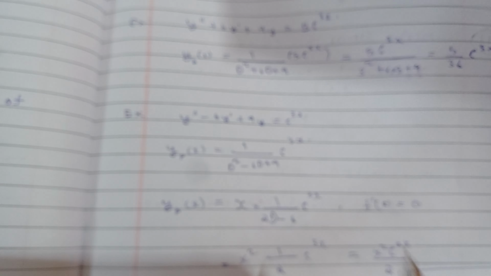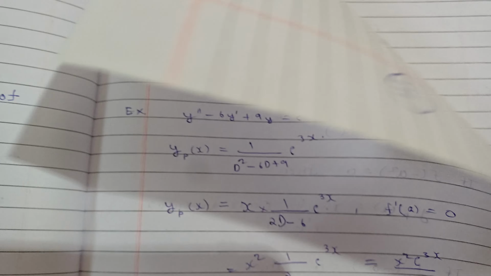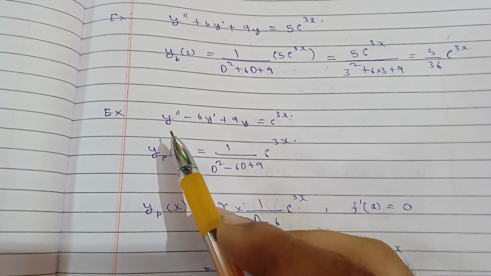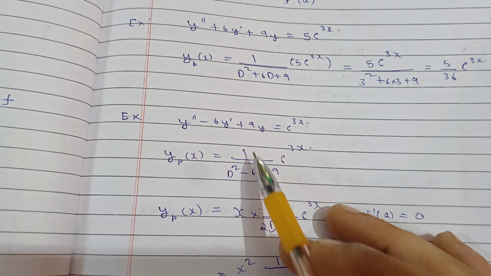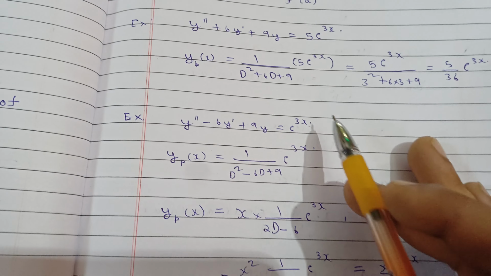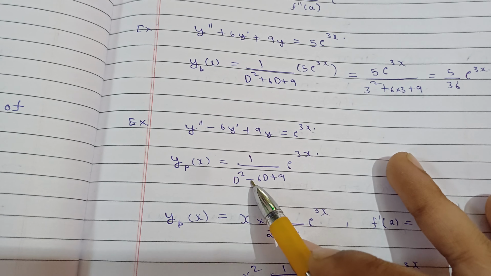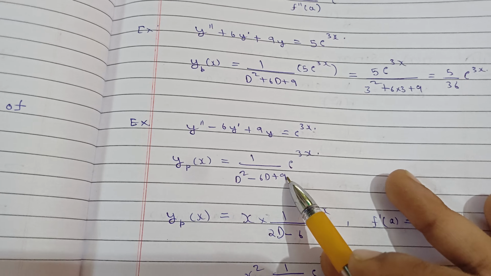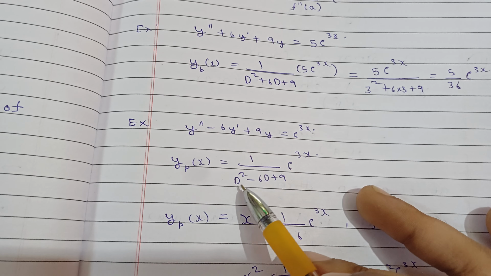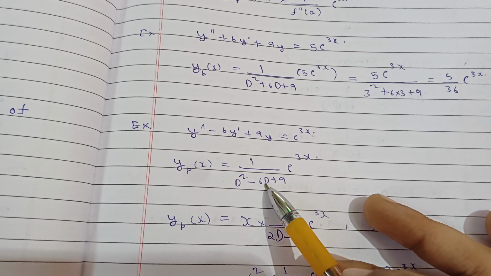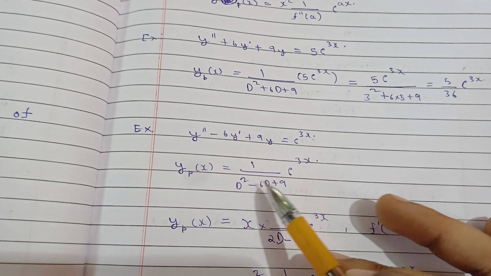This equation is given. Here f(D) is D squared minus 6D plus 9. So 1 upon f(D) times e to the power 3x. Now here a is 3, so substitute in place of D: 9 minus 18 plus 9. It will cancel out and turn out to be 0.